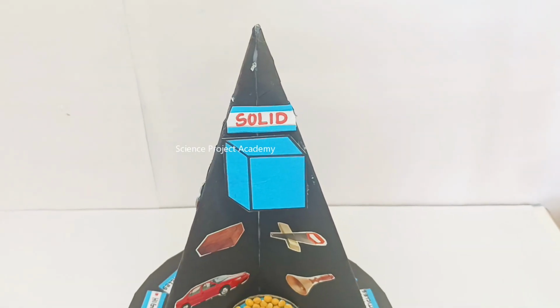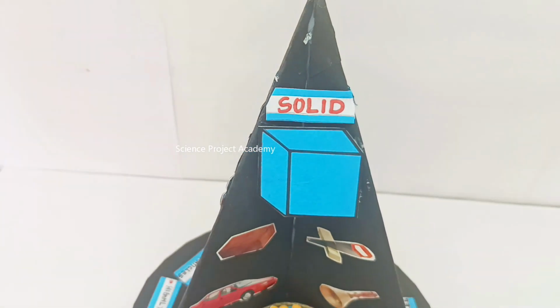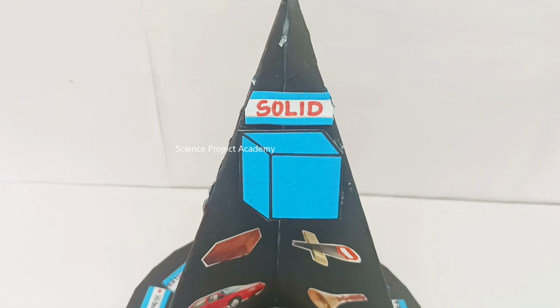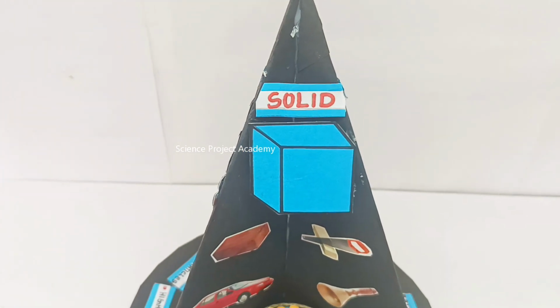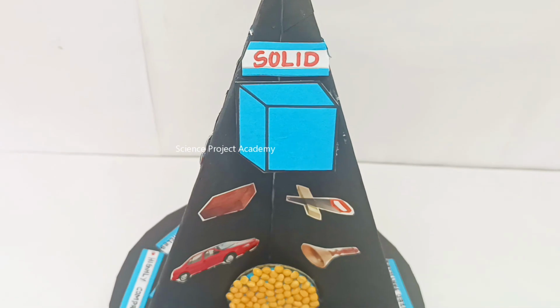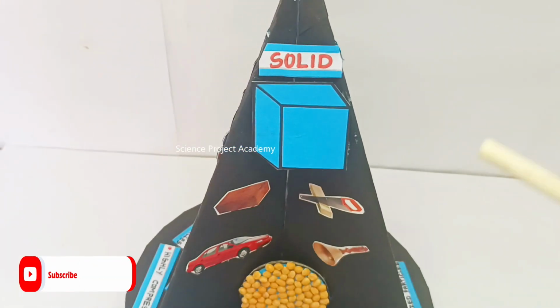Hello friends, so in this video I'll be explaining all about states of matter. The states of matter are classified based on how the molecules or particles are arranged. We divide the states of matter into three in this video: one is solid, another one is liquid, and another one is the gaseous state.